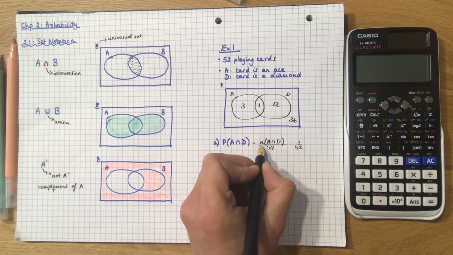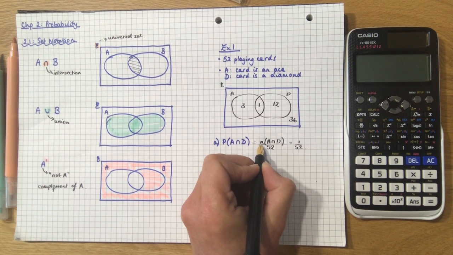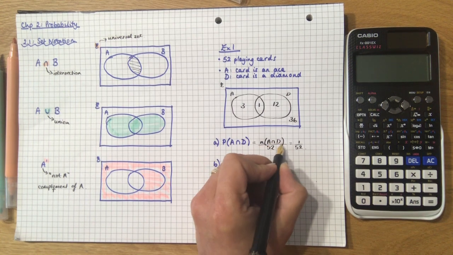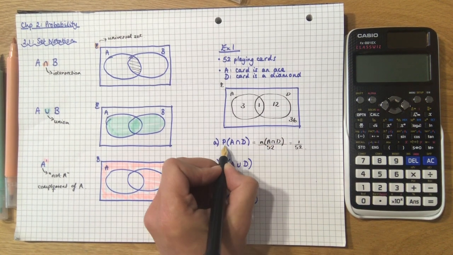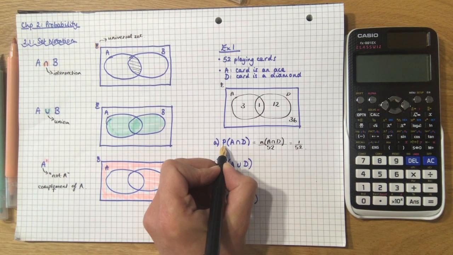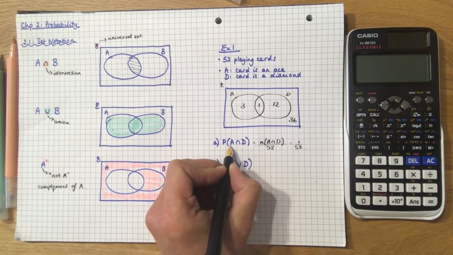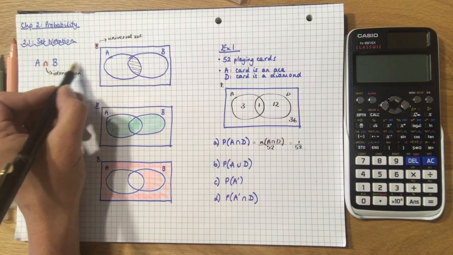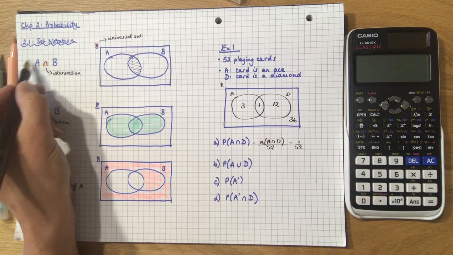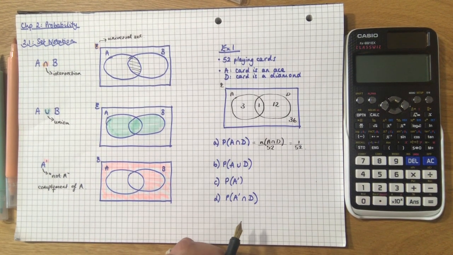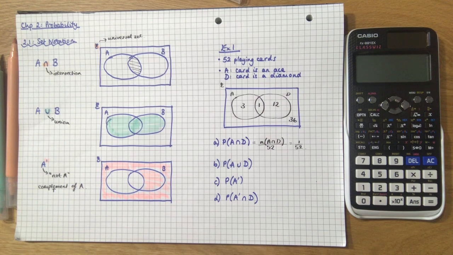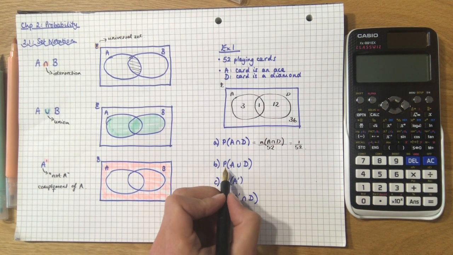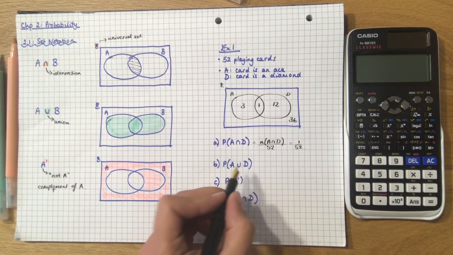So don't confuse this lowercase n notation, which just means how many are there of this thing here, aces and diamonds, with the capital P, which means what's the probability of this thing here happening. And please do not go writing just something like A and B equals and putting a probability without having your capital P in your brackets in front of it, because we need to make sure that we communicate our mathematics clearly for everybody else who needs to read it, and so that it helps us to organise our own thoughts clearly. So next one, the probability of A or D.